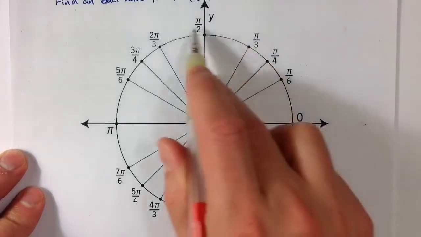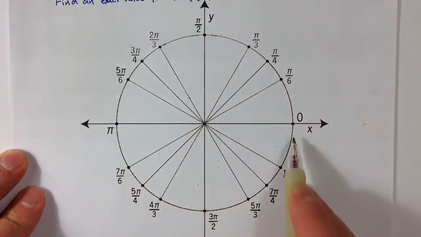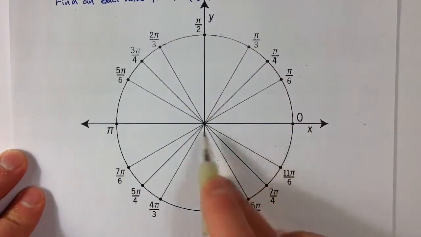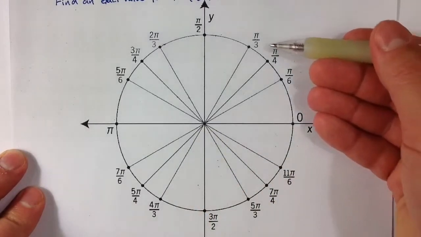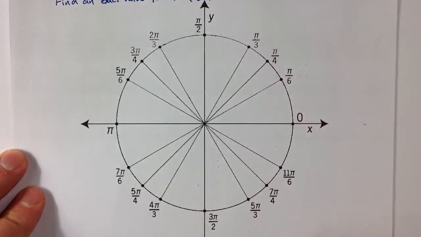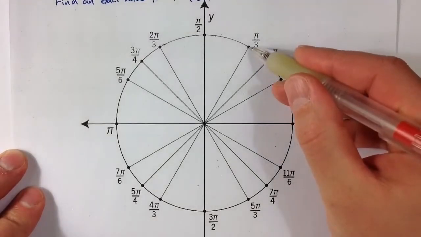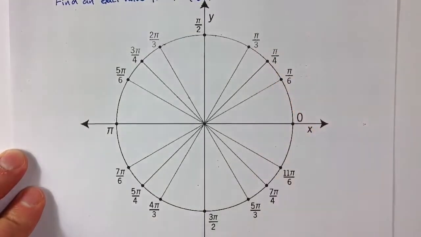The unit circle really is a circle of every point that is 1 unit away from the origin. But these special points are nice because they have exact trigonometric function values. Their coordinates, I should say, correspond to exact trigonometric function values.